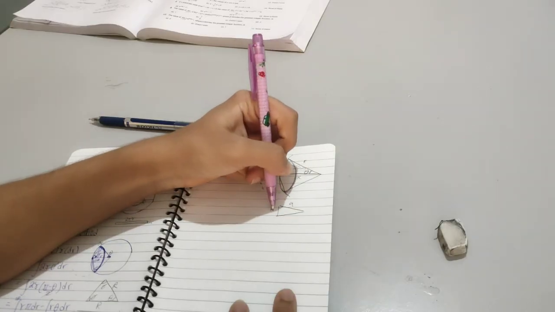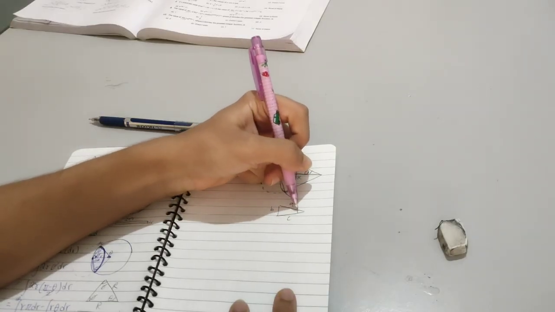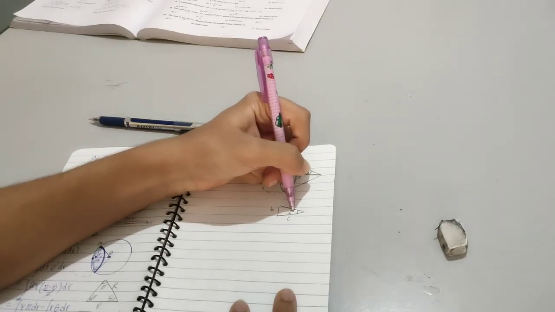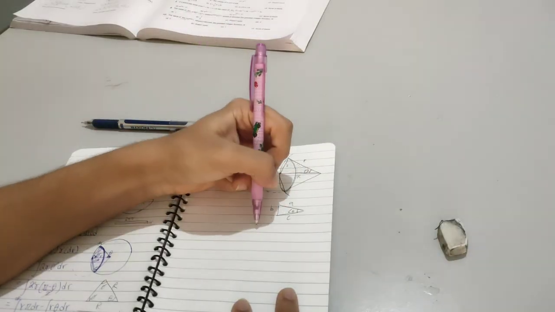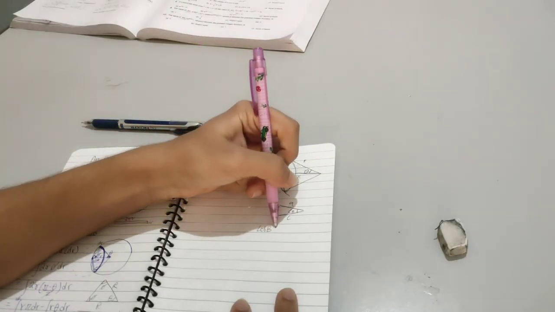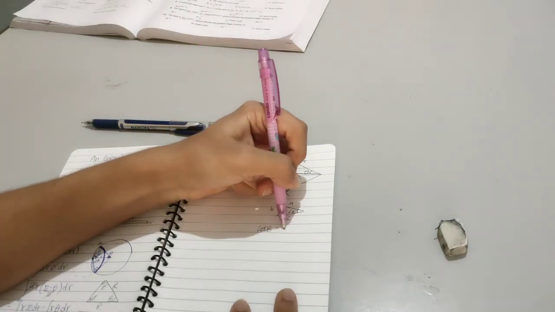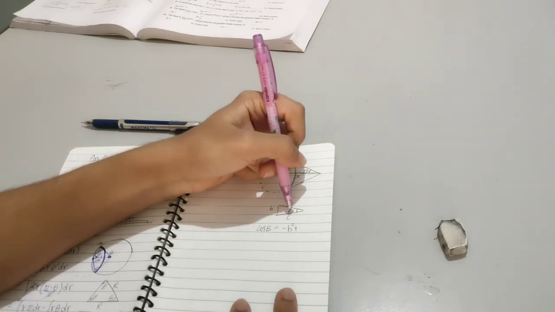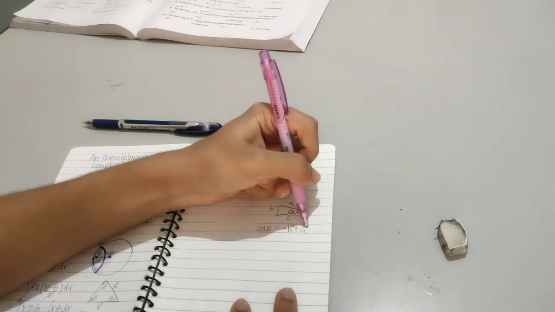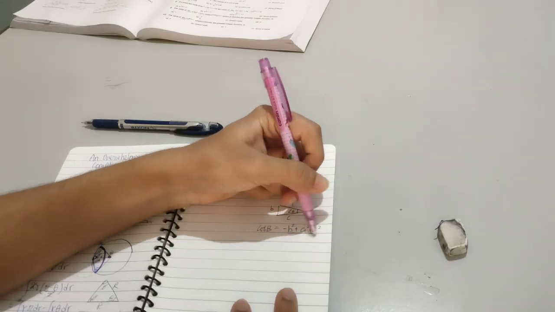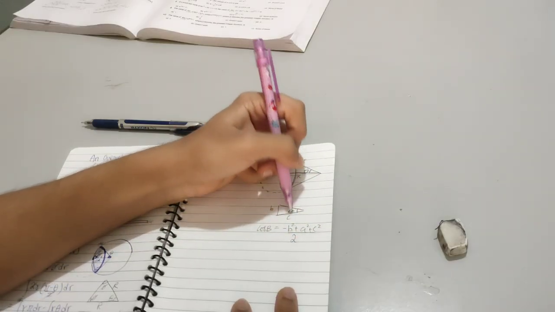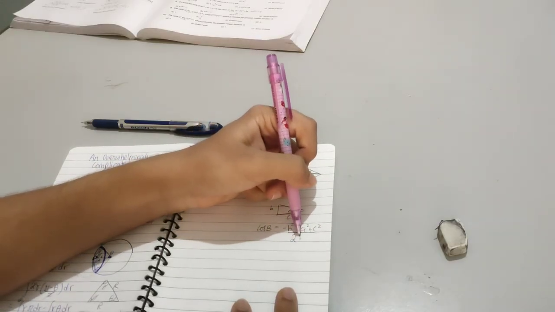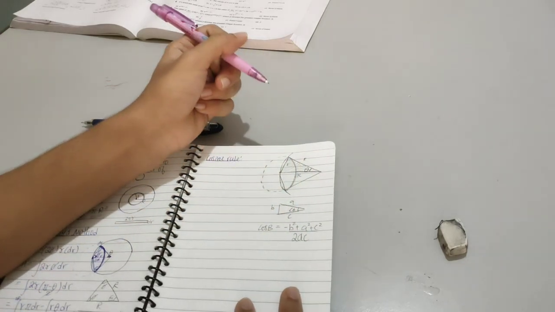If this is some a, b and c, and let's say that this is your angle b, so cosine of b is equal to negative of the opposite side plus the squares of the other sides divided by 2 times the product of the other two sides, which is AC.